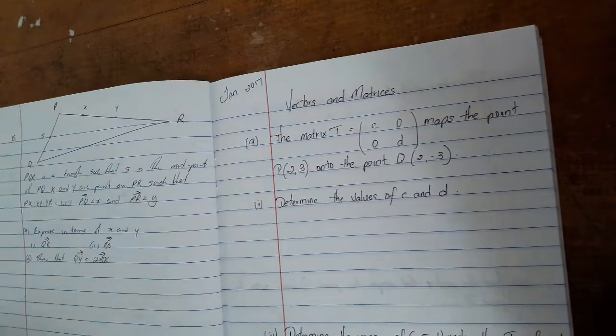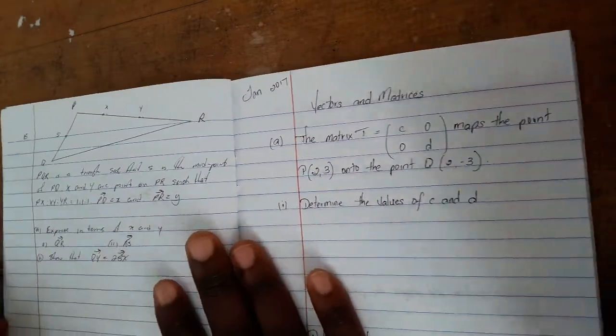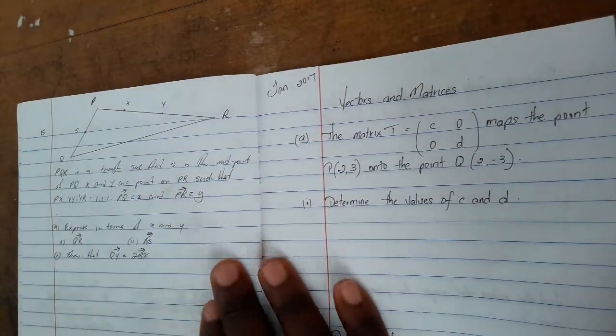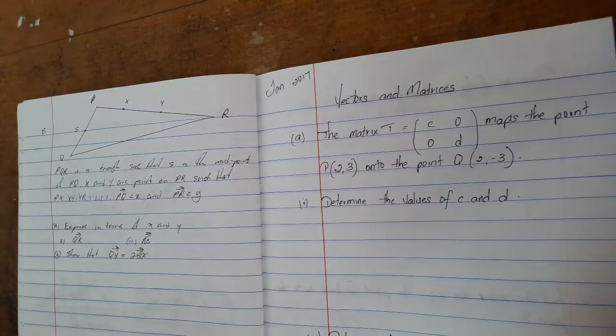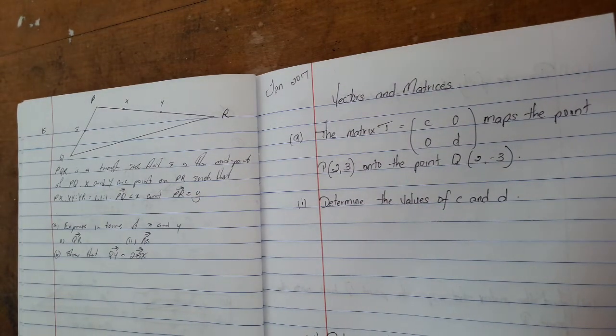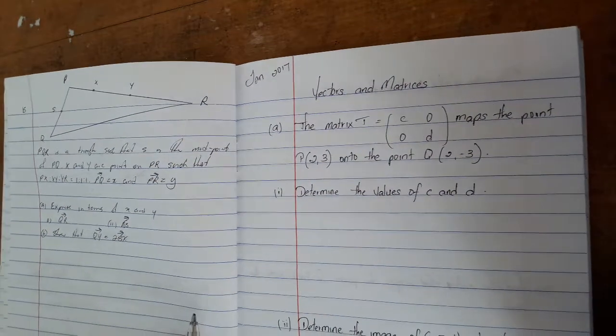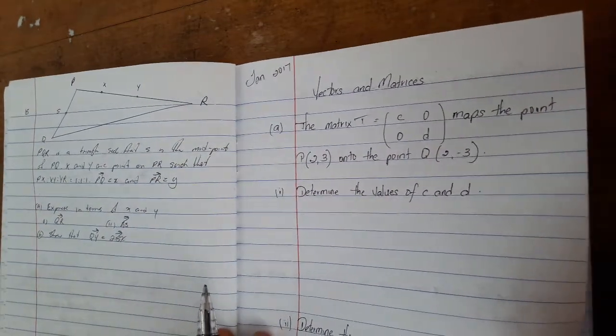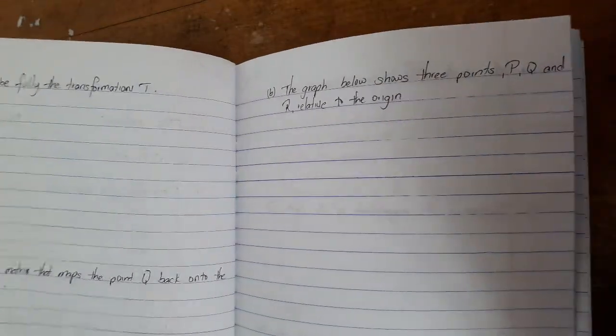Okay, so we have one more to do in this video. This is on page 1150 something. And then we're going to start working some past CXC papers. That will be question year 2017 and year 2016.